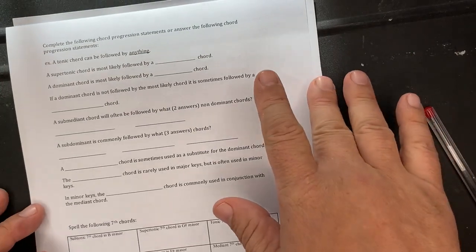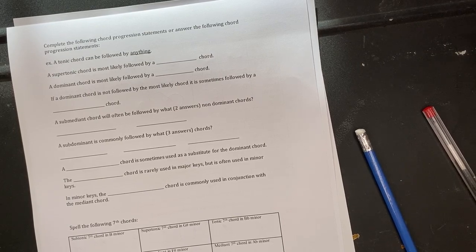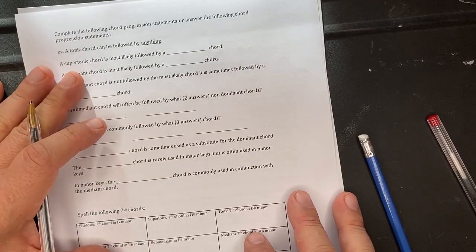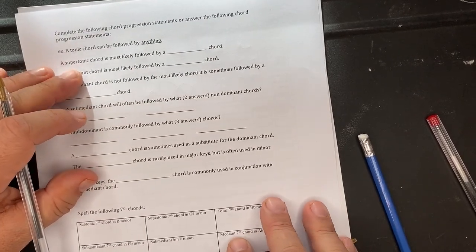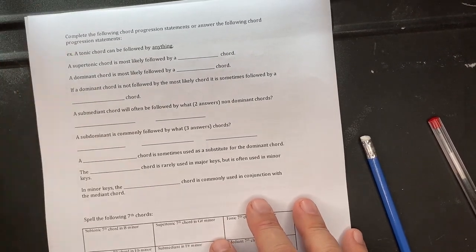Going on. Complete the following progression statements. Depending on the term, we may or may not have gotten to this. Sometimes we go sideways and do some other things like arranging. So this could be on a first term final, or it could be at the beginning of second term. Depends on the textbook and the chapters we're doing at the time. But this is like, a chord can go to what?